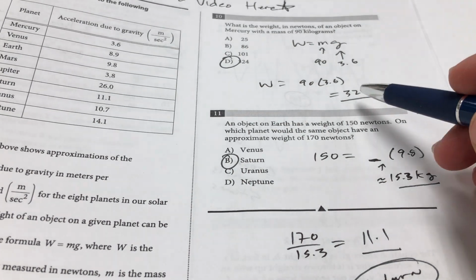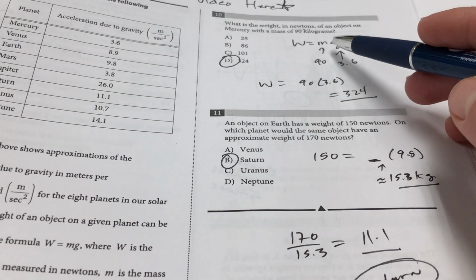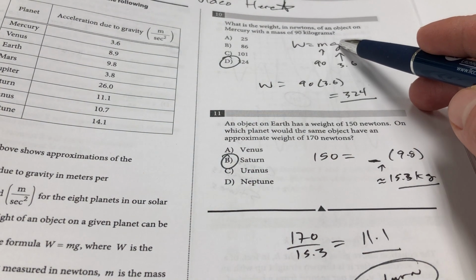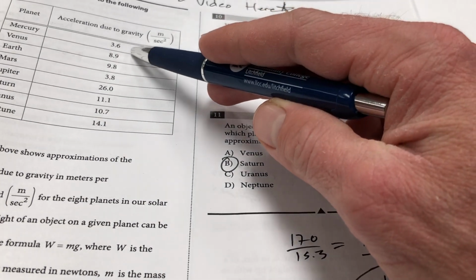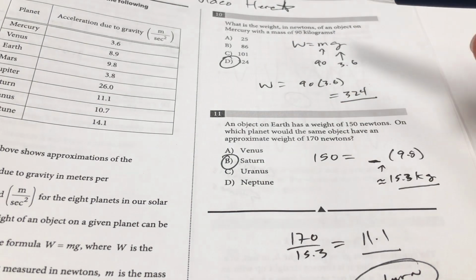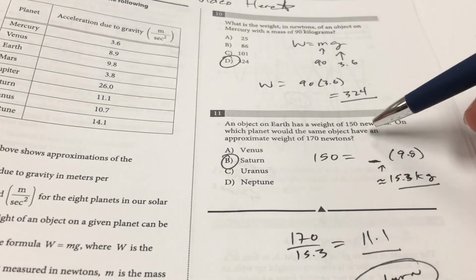They give you the formula, W equals mg, where m is the mass in kilograms, 90, and g is gravity. So you go over to Mercury. Mercury has gravity 3.6 meters per second squared, and you just plug it in. Easy peasy. Now, this one is a little more interesting.